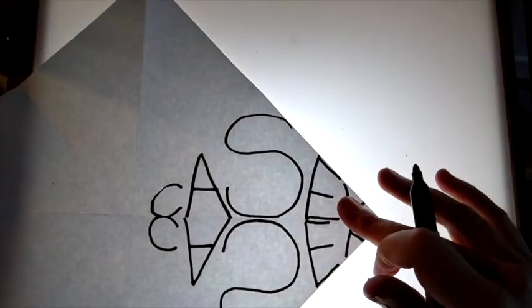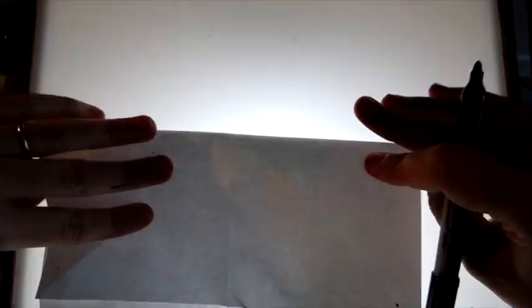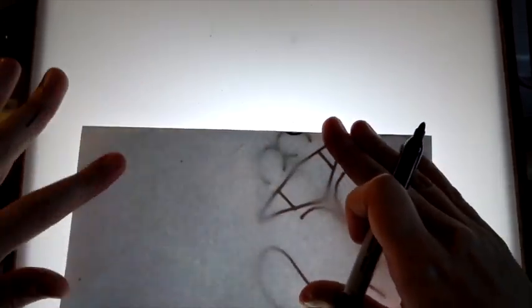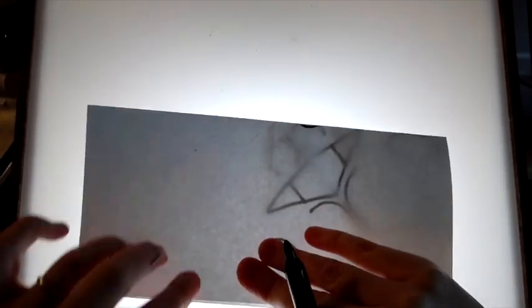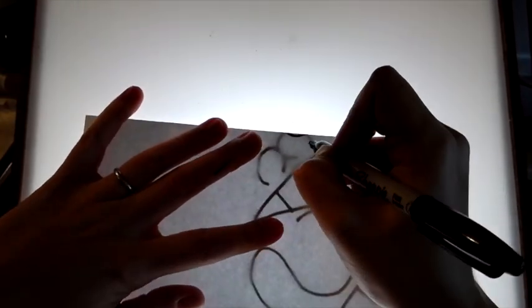After you do that first one, you're going to fold the paper in half the other way. And now you can trace both of these at once. I took a minute to make sure my folds were straight.